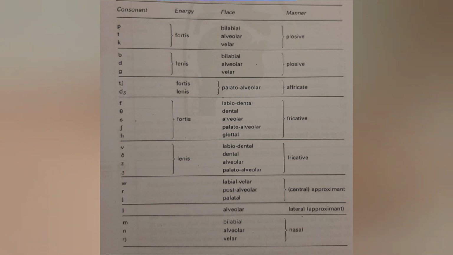Another group, the place is labial, velar, postalveolar, and palatal, and the manner is central approximant. For the letter L, the place is alveolar, and the manner is lateral approximant. And the last group, the place is bilabial, alveolar, and velar, and the manner is nasal.